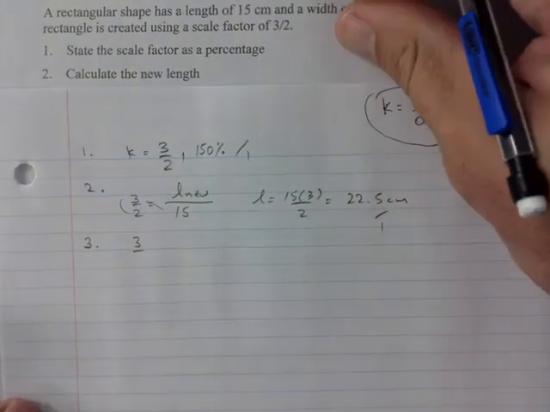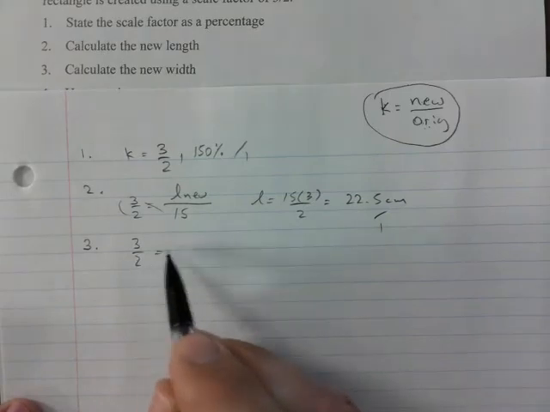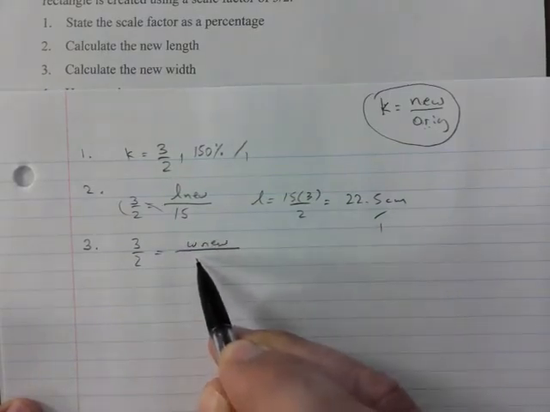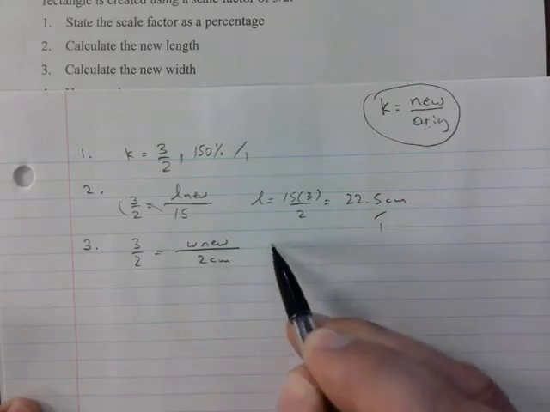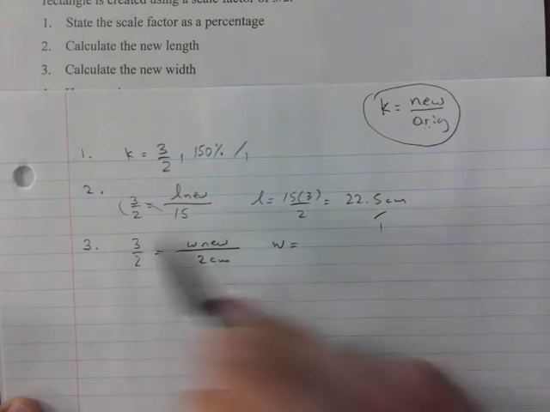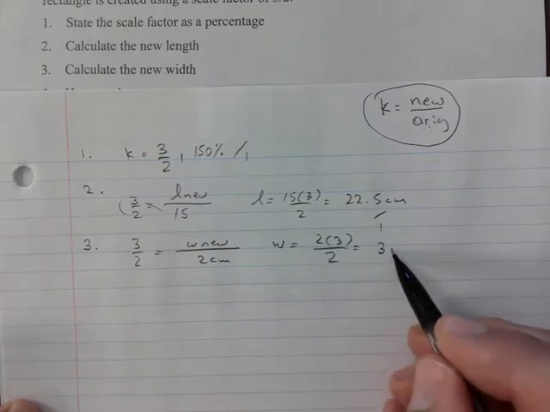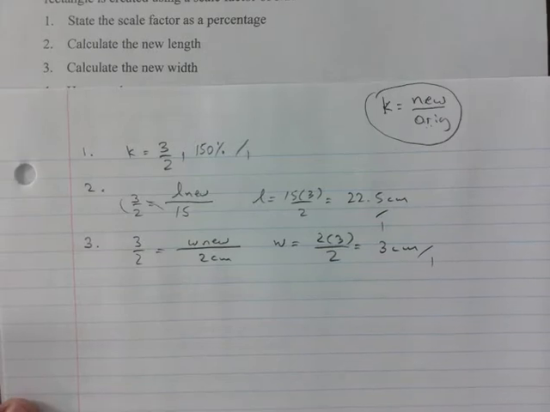Similarly for the new width, right? If I find the new width, I'm going to start the exact same way. So the width of the original is 2 centimeters. So the width is 2 times 3 divided by 2, which is just 3 centimeters. If you have that, you get another mark.